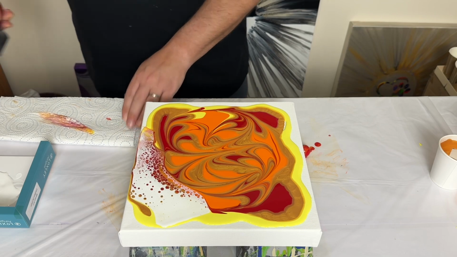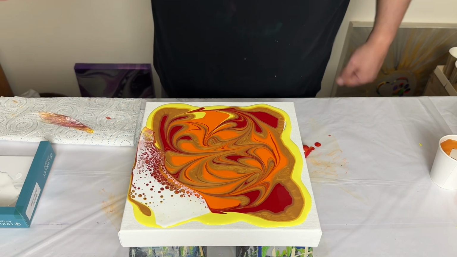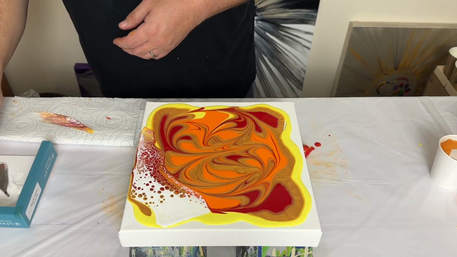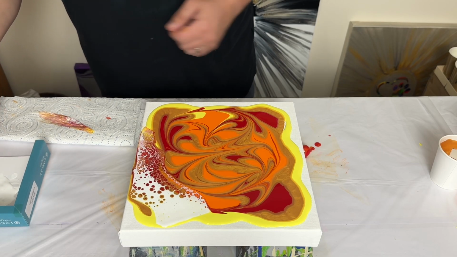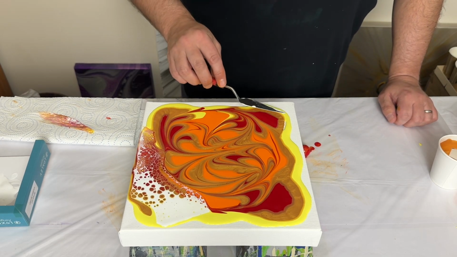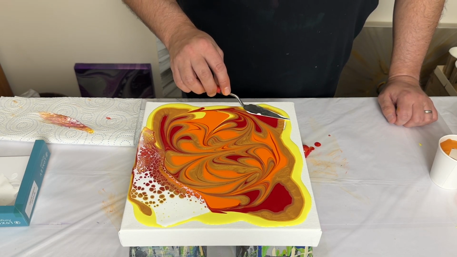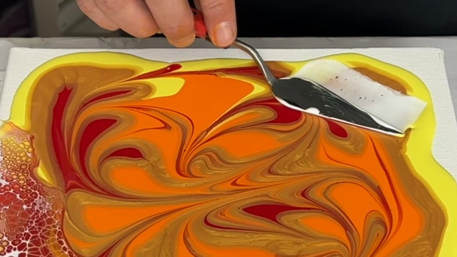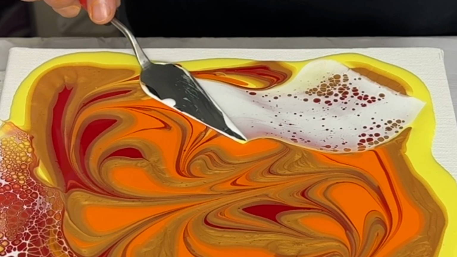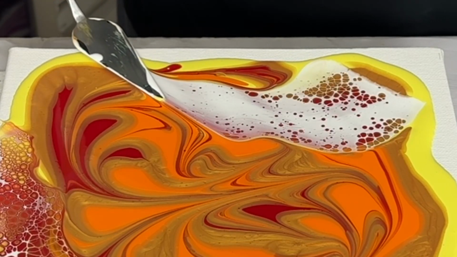When I swipe, I add the paint to my palette knife. I place my palette knife on top of the paint that's already on the surface of the canvas and I don't press down too hard. I literally allow the palette knife to connect with the paint that's already there and I slowly drag the palette knife, allowing it to glide on top of the surface paint.